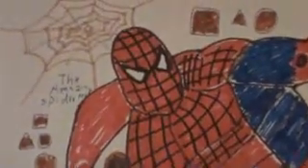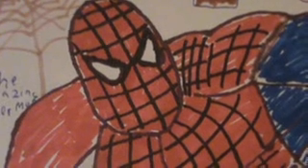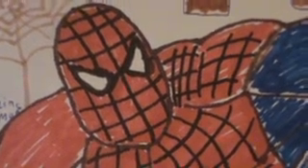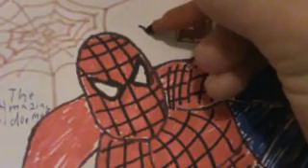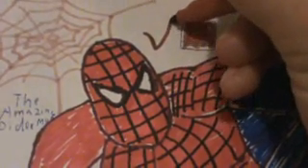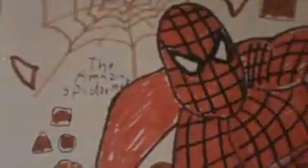Spider-Man will be going against the Sandman, and you see those goggle-looking eyes. It's the same rectangular shape, but with Spider-Man you have that right there, and then the other half drawn right there.